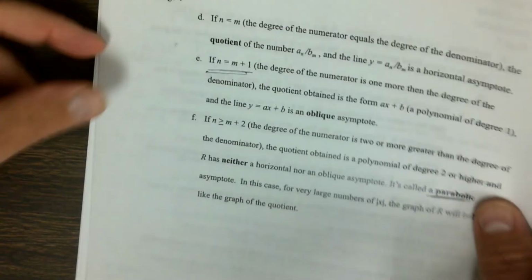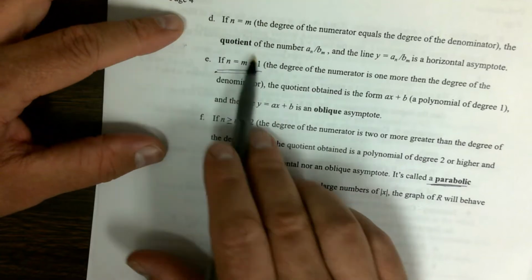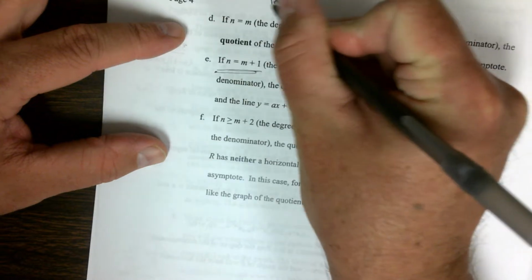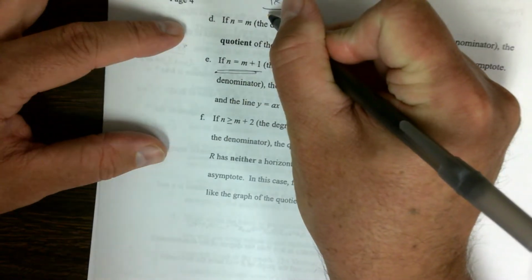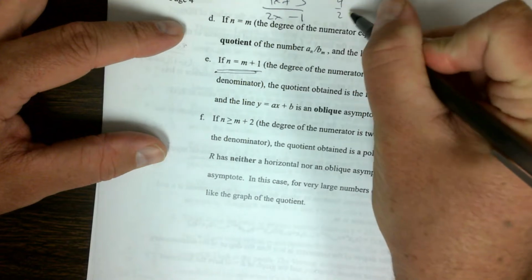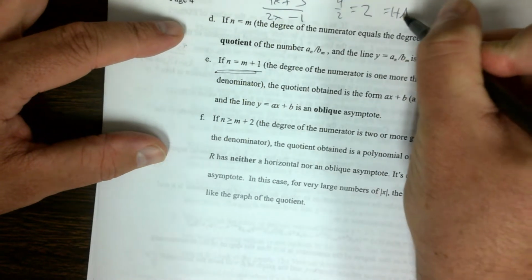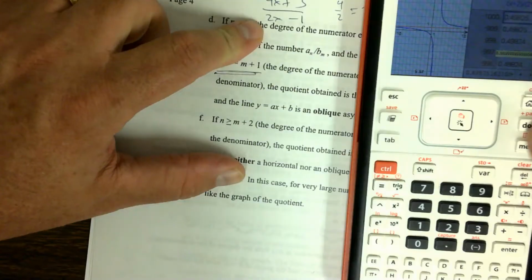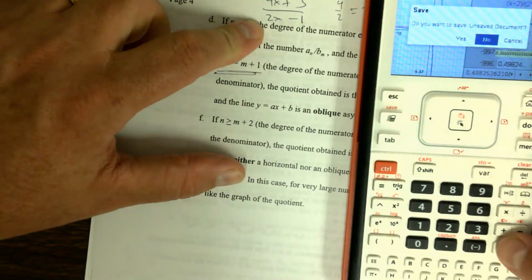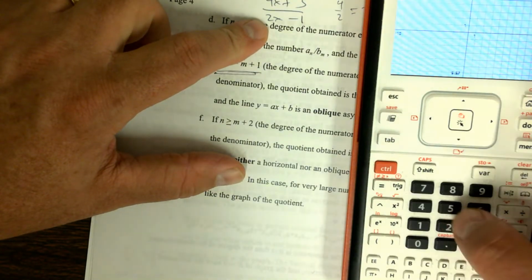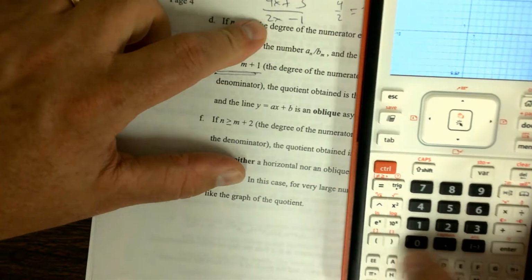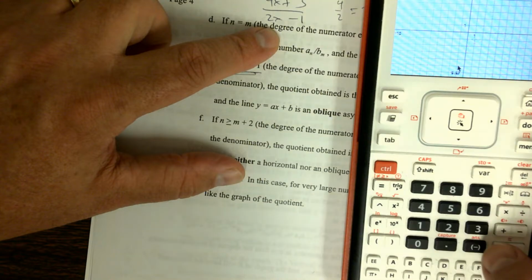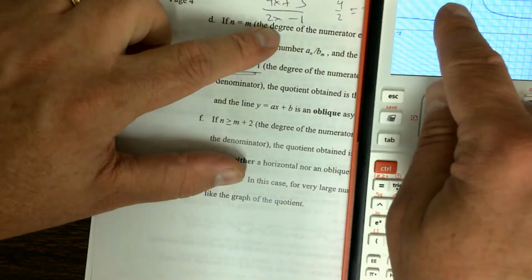Now, if they are equal, then you just do your ratio like I said earlier. Like if you have 4x plus 3 over, let's just say 2x minus 1, then it'd be 4 over 2, which is 2 for your horizontal asymptote, y equals 2. So again, graphing that to show you, parentheses 4x plus 3 divided by parentheses 2x minus 1. That one has your horizontal asymptote at 2. You can just put 2 there, and there it is.